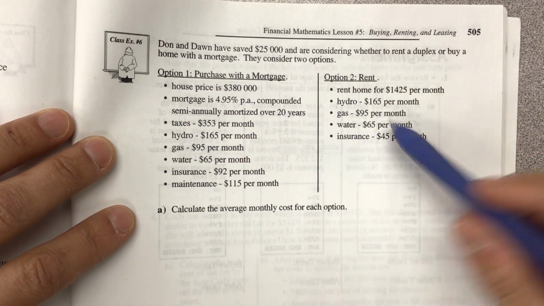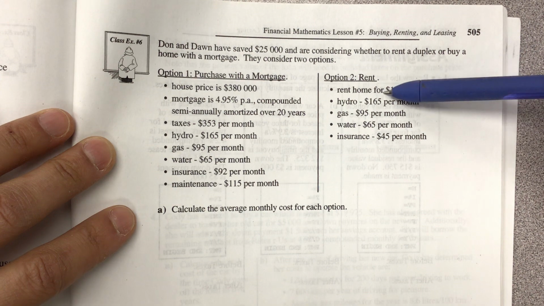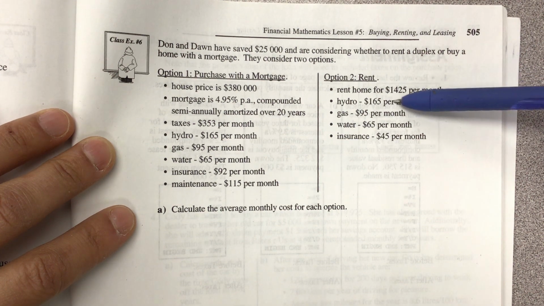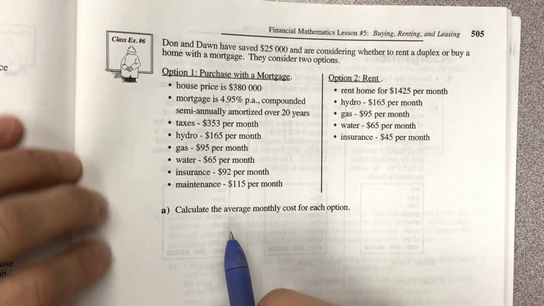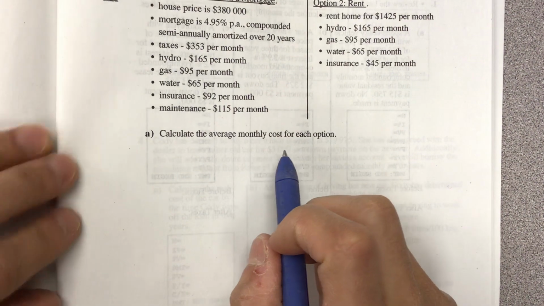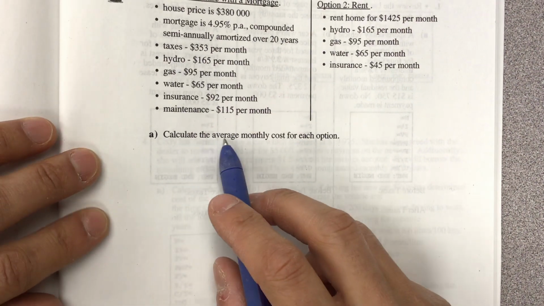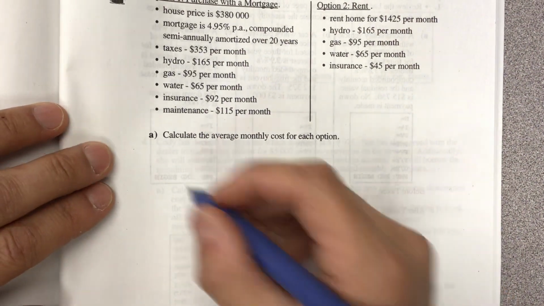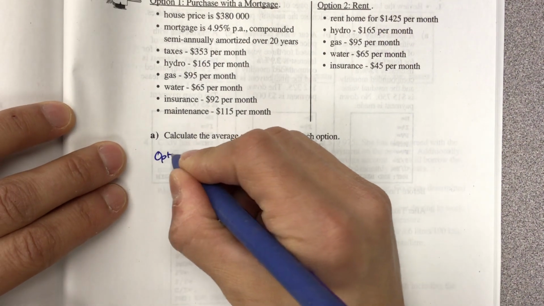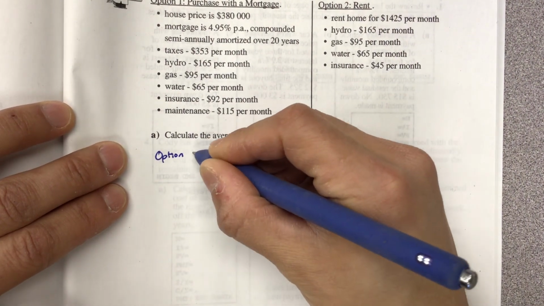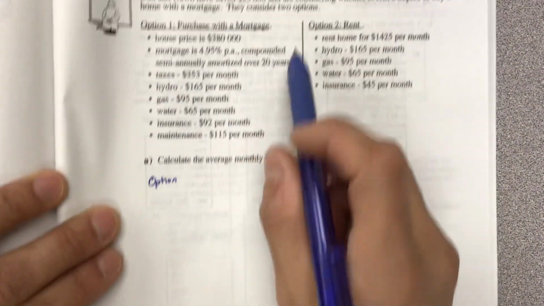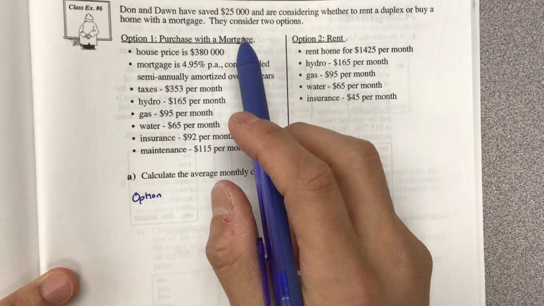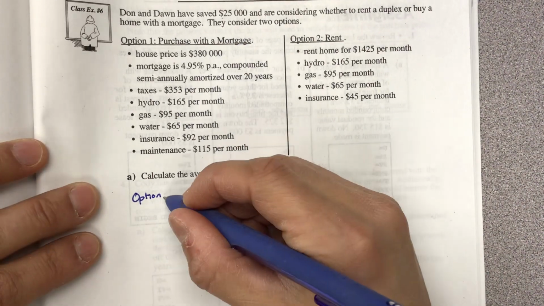Option 2 is to rent, and they're renting the home for a flat rate of $1,425 per month, and then for some of the utilities as well. So what we want to do is calculate the average monthly cost for each option. So option number 1, first of all, we're going to assume that this $25,000 they have is a down payment. All right, so we're going to assume that's a down payment.